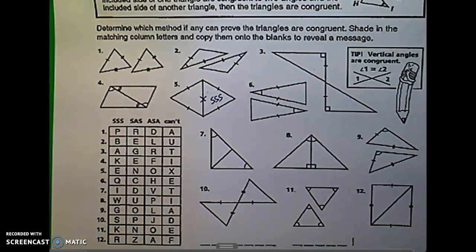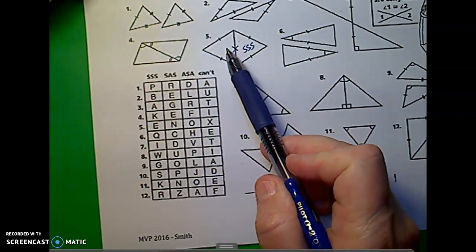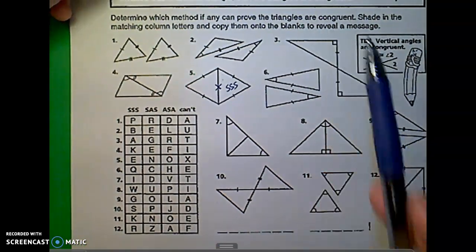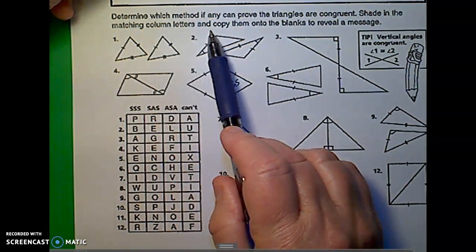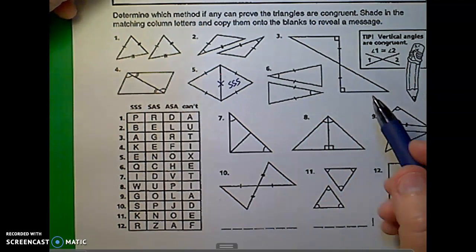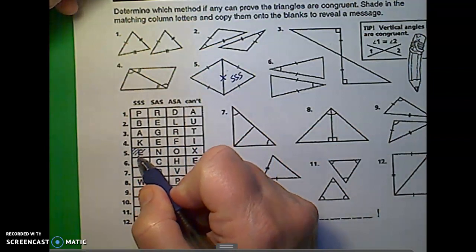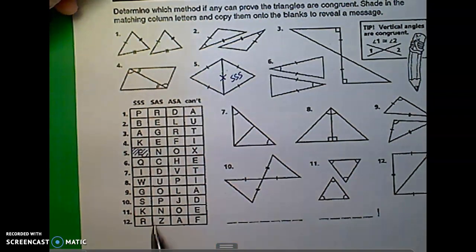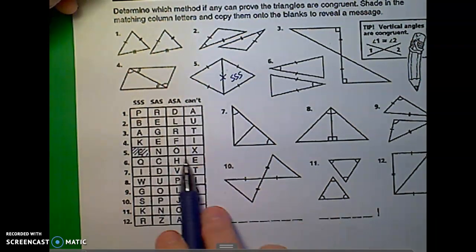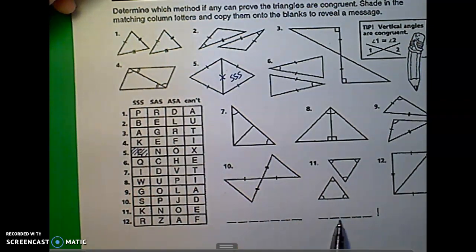The way the puzzle works is, for each triangle pair, you're supposed to find out which method can prove the triangles are congruent, and sometimes there's more than one. Shade in the matching column letters and copy them into the blanks to reveal a message. So on number 5, it's going to be side, side, side. We don't want to shade it too heavy because we need that letter. So the letter E is going to go in the puzzle. We don't know where it goes yet. You have to finish all of these and then read all the shaded parts to see what goes in here.